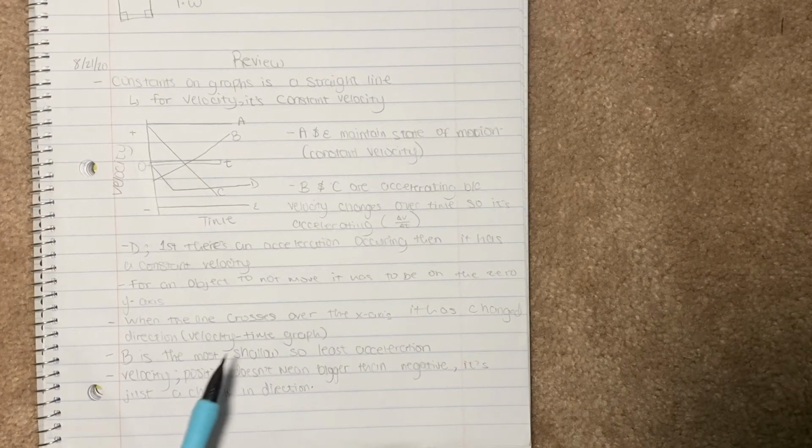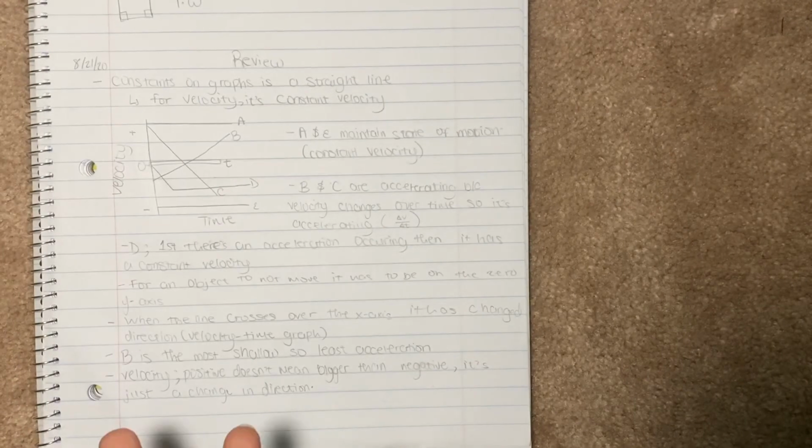Okay, so when the line crosses over the x-axis for a velocity time graph, it changes direction. Basically, with velocity, a positive doesn't mean it's bigger than a negative like you normally would on a regular graph, because normally you would say a positive 3 is greater than a negative 3. For velocity, it just means a change in direction. So positive means you're moving forwards, and if you cross over the x-axis to the negative, it means you have gone backwards.